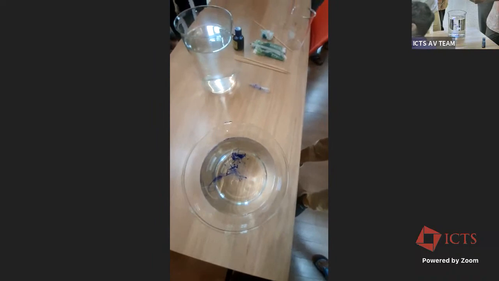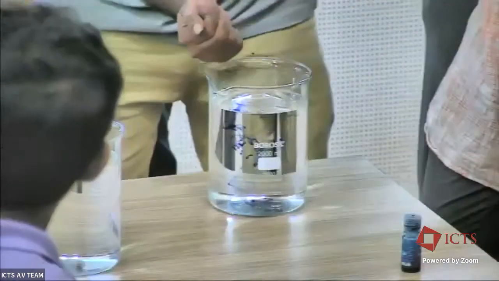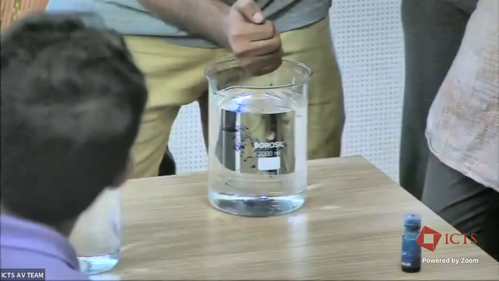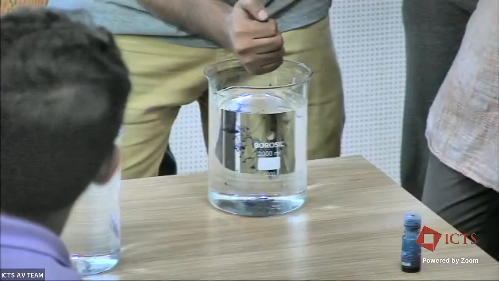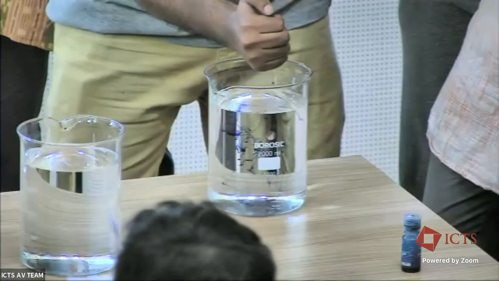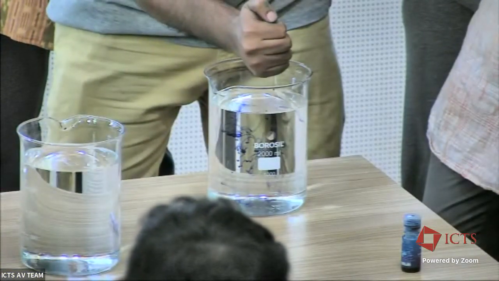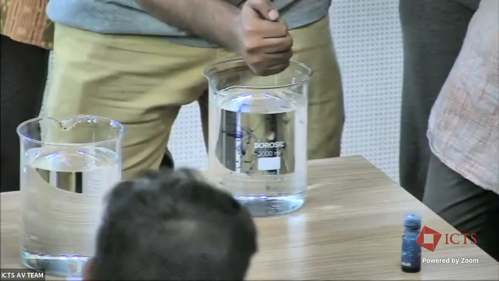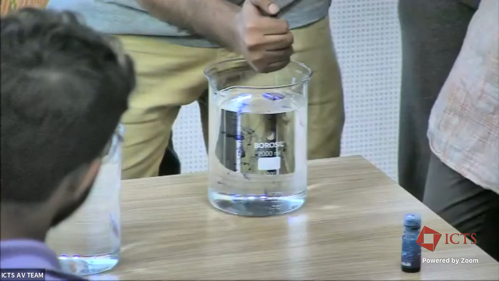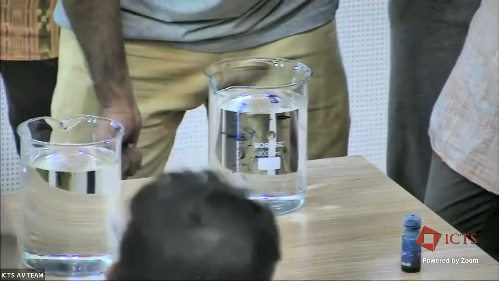Equal. It's only the end blocks and nothing will happen. Closer to the surface. Closer to the surface. Yeah. Nice. Yes.